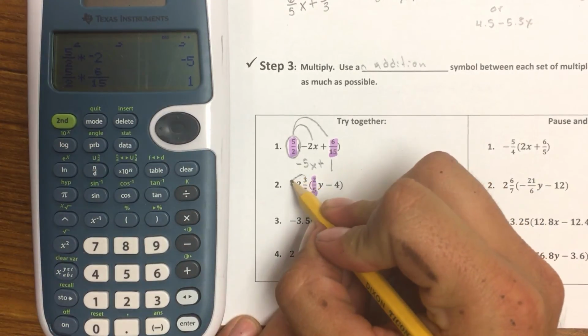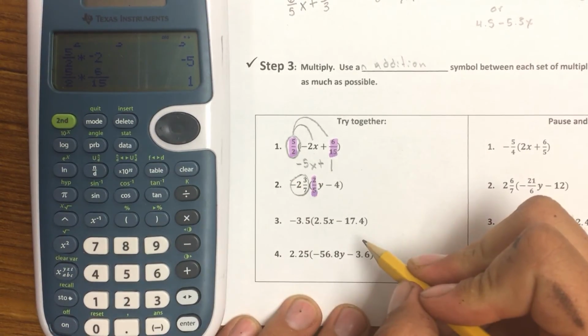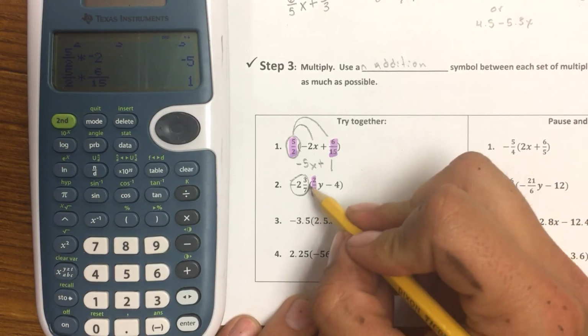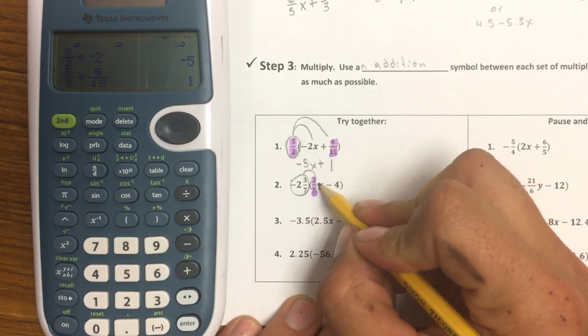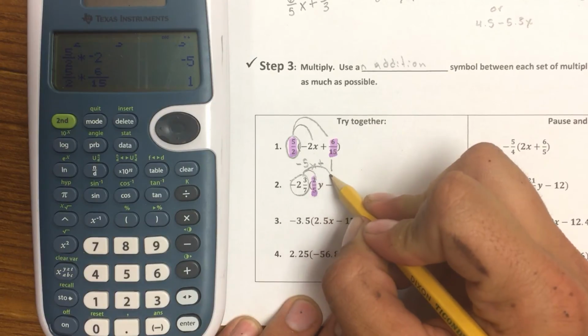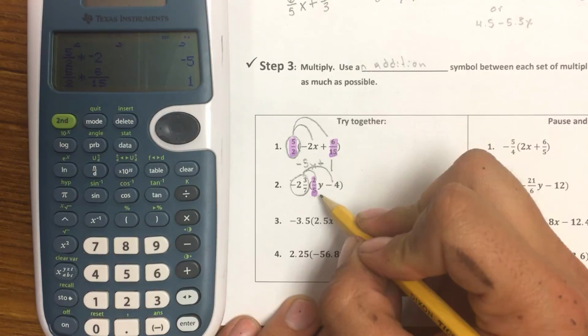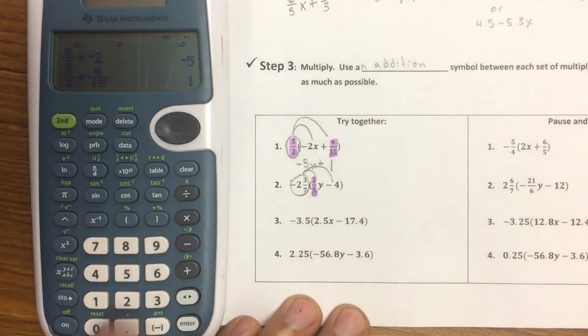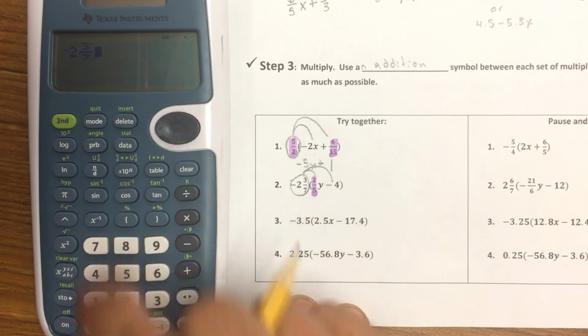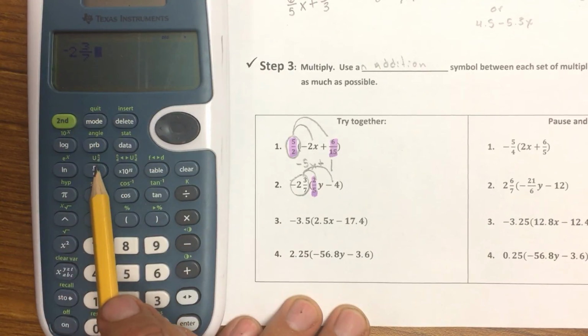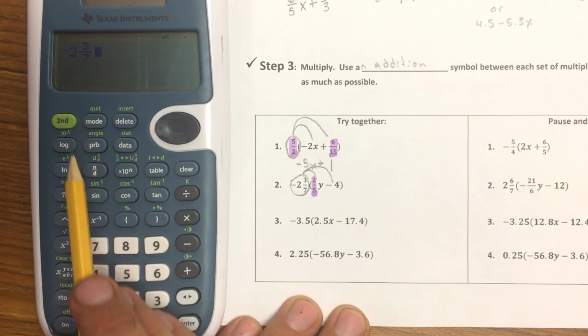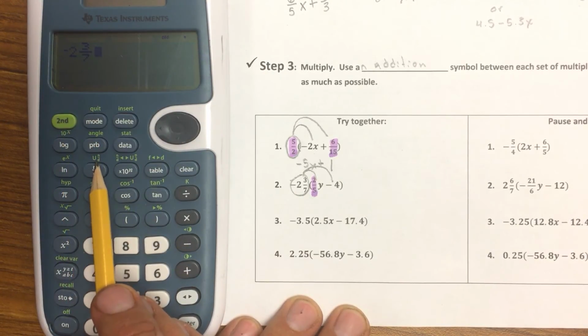So I'm going to go ahead and circle my negative 2 3/7 because that's what I'm distributing. And I'm going to draw my line from it to 2/5 y and from it to a negative 4. And now I'm going to put it in my calculator and do the multiplication. So my first one is negative 2 3/7. Remember, to get that 2 in front, when we hit our fraction button, we have to do second, and you can see that mixed number in green right above the fraction button.